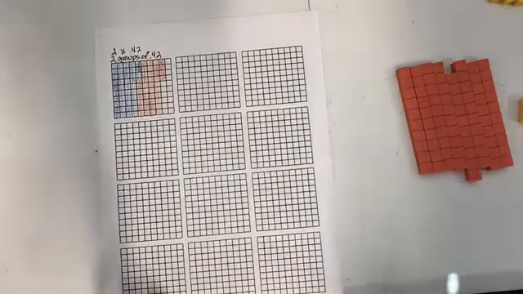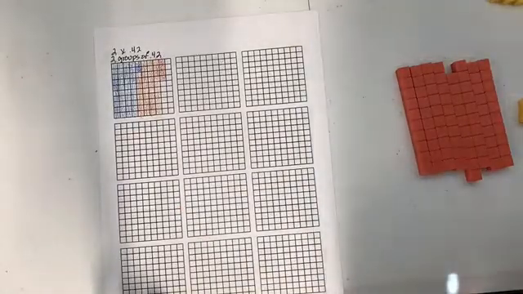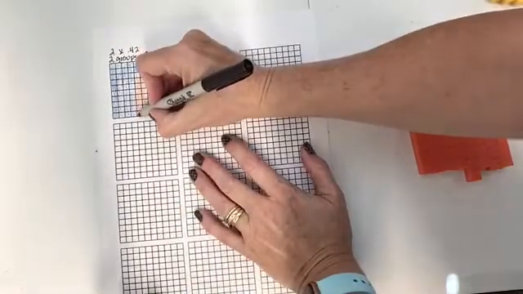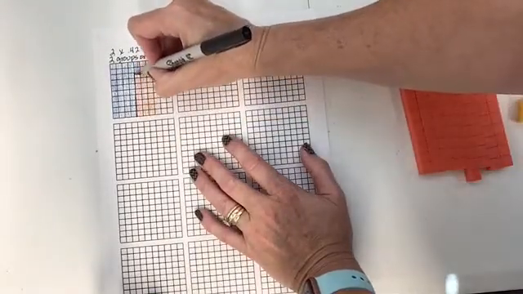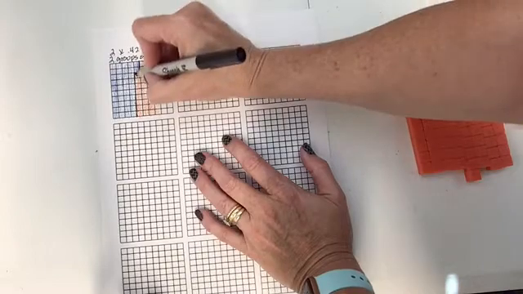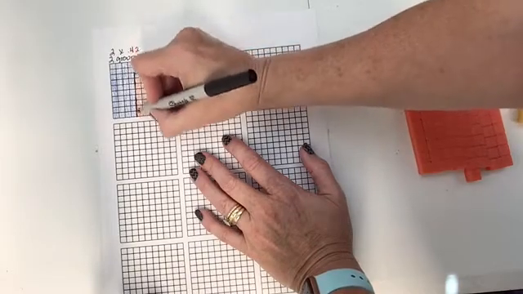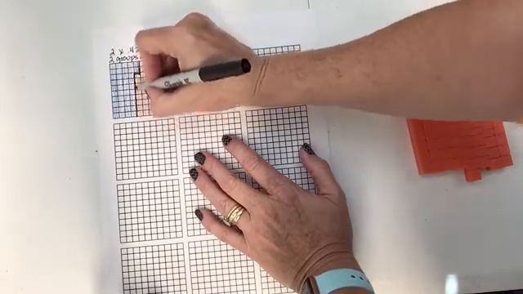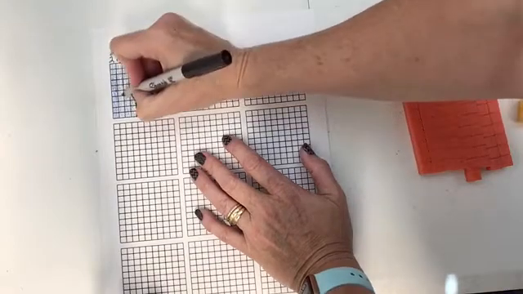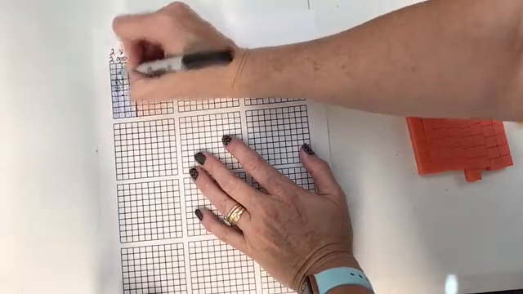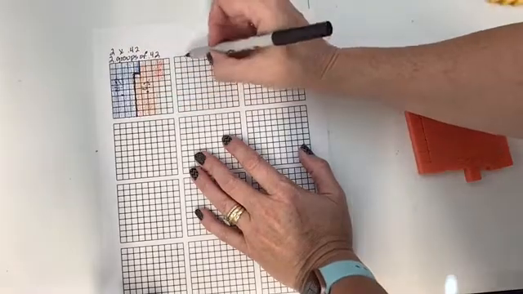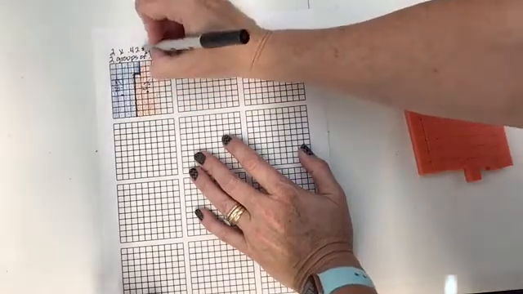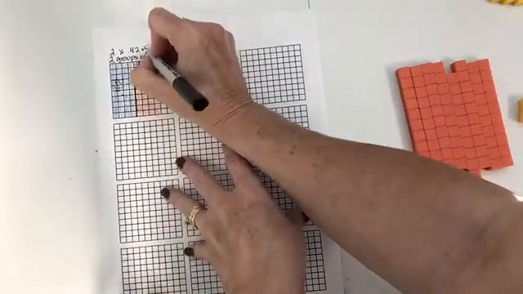Now I want kids to label, label, label. So I'm going to have them draw some markings so they can see where the 2 groups of 42 hundredths are. And I'm going to be a little bit dark here so they can see where those 2 groups are. And I want them to label this. This is 42 hundredths and this is 42 hundredths. And the product is 84 hundredths.